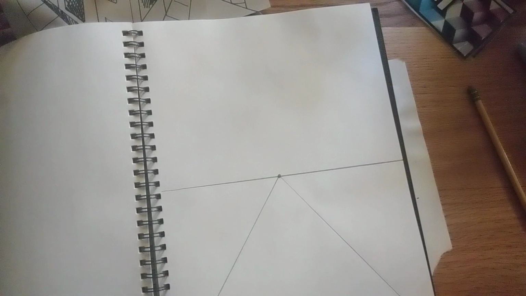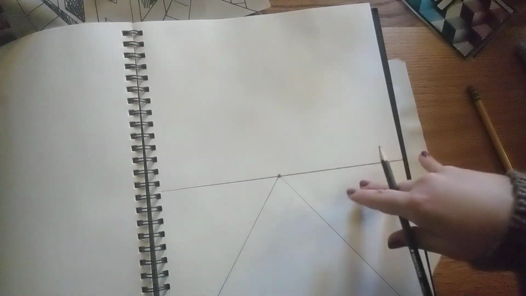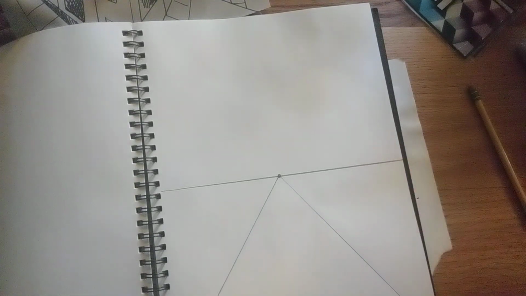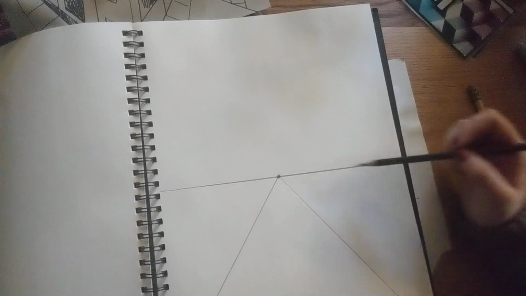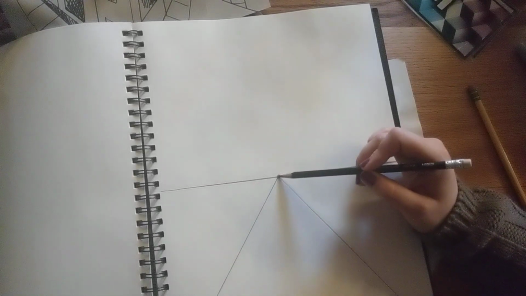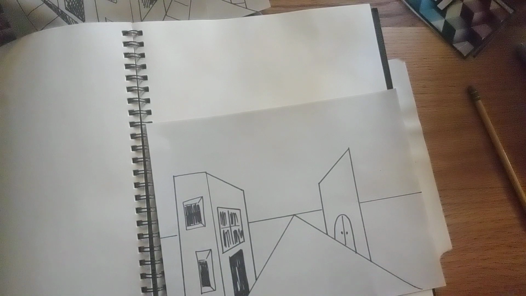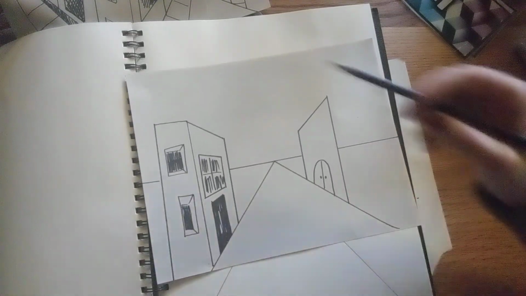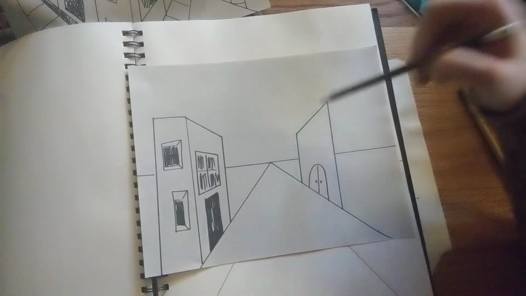So now I'm going to start filling in the stuff on the sides. I need buildings, houses, stuff like that. To draw a house in this perspective with the vanishing point in the middle, all of our lines need to be going towards that vanishing point. So let me bring over a quick example. In this piece of paper, I have a house or a building on this side and the beginning of a building on the other side.